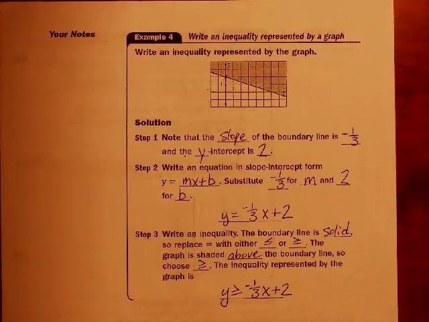Then you have a couple more checkpoints down here, so go ahead and do those. Pause the video if you need to.